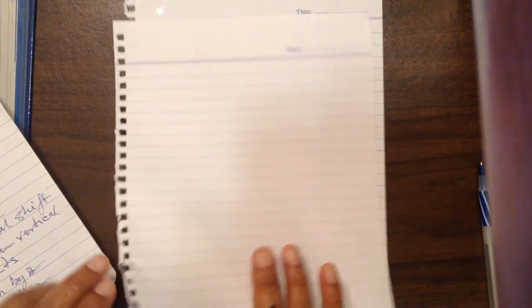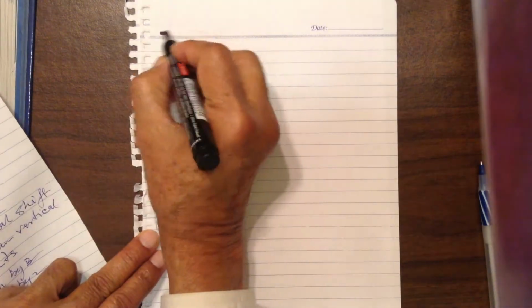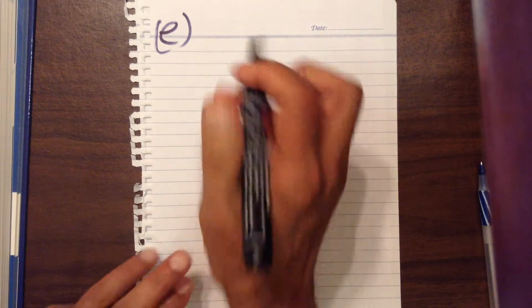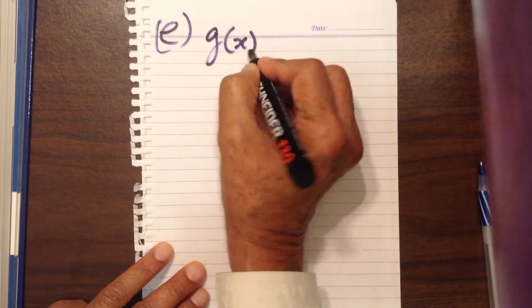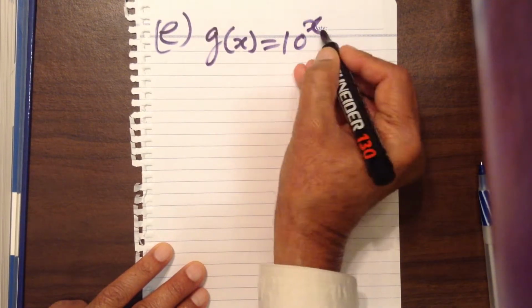Now let us look at E. g(x) is equal to 10 to the power x.